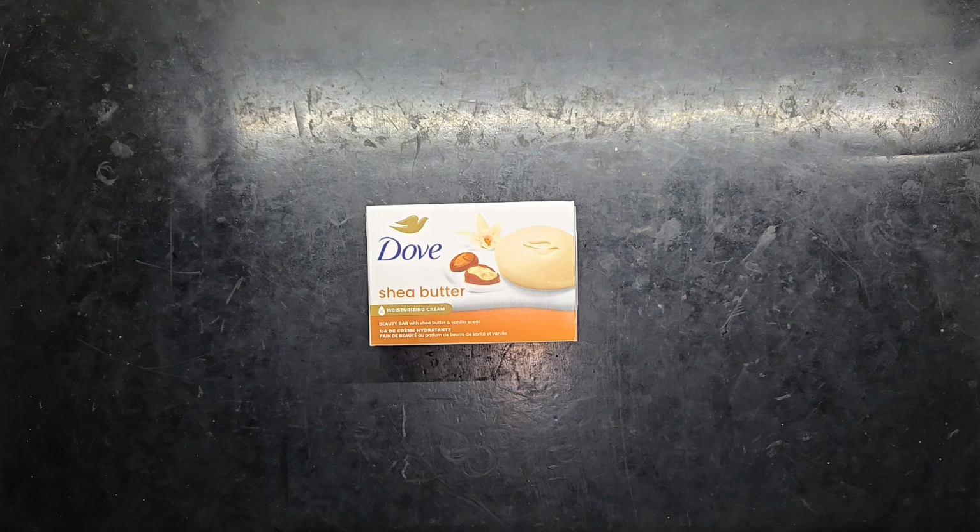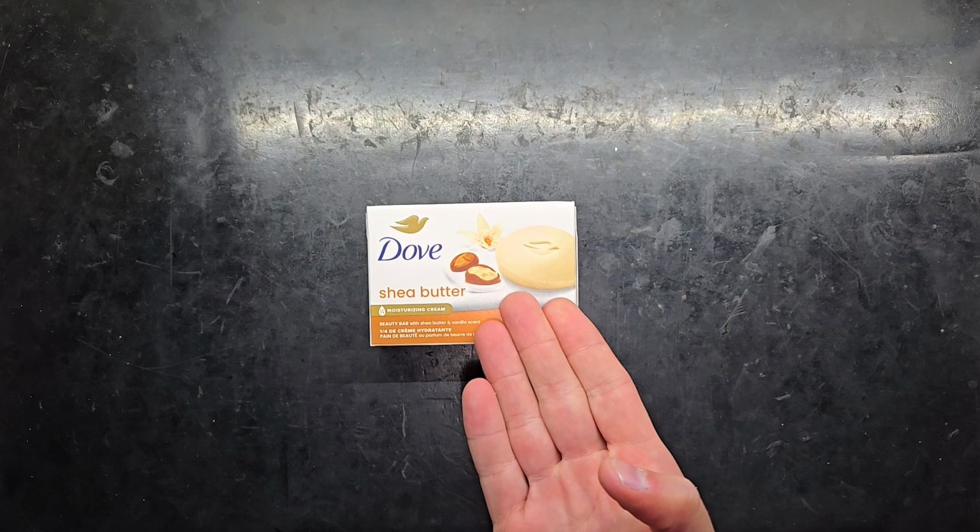The way the chemistry works, if you remember high school chemistry class, there is a reaction between an acid and a base. And when the acid and the base react, the resultant is a salt plus water. When a fatty acid is used in that reaction, the resultant is called a soap plus water.